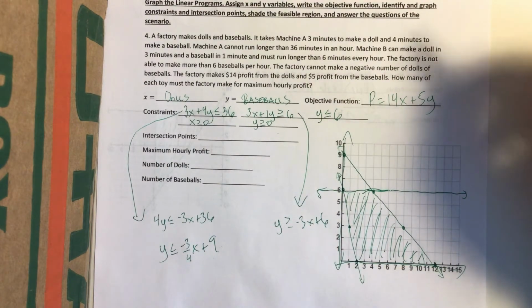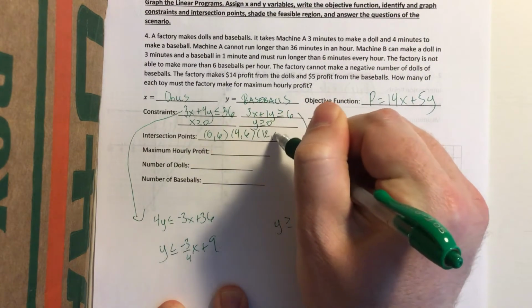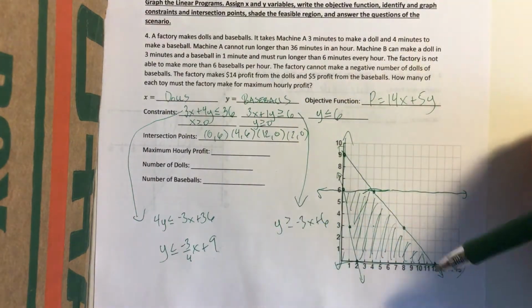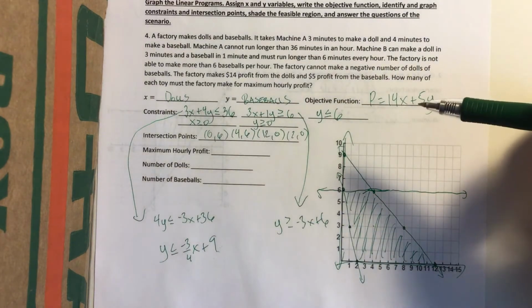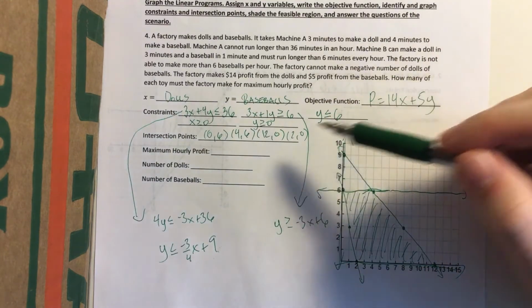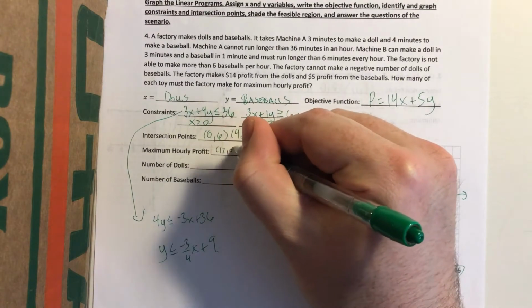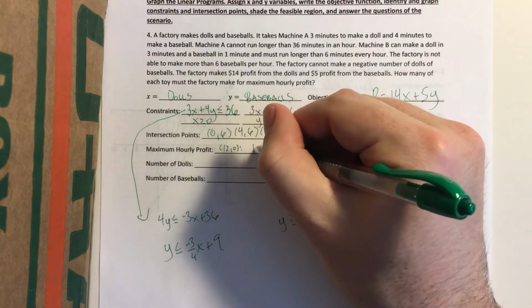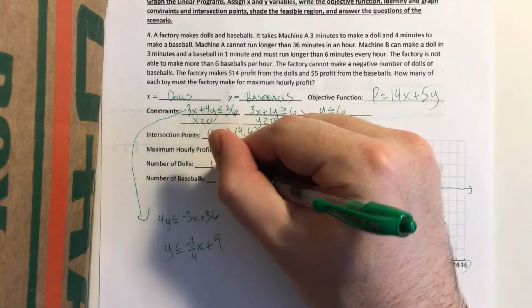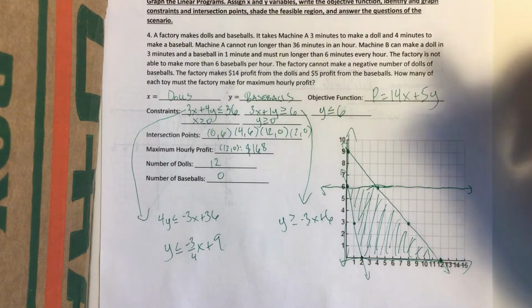All right, our intersection points: 0, 6; 4, 6; 12, 0; and 2, 0. It's not asking for max and min here, it's just asking for our maximum hourly profit. So which of these points can we plug into this objective function and get the max value? It's going to be at 12, 0. We're going to get $168. And 12, 0 basically means we're making $12 and no baseballs. So baseball is not a profitable item.